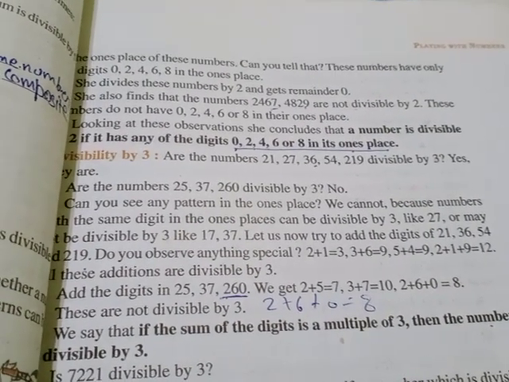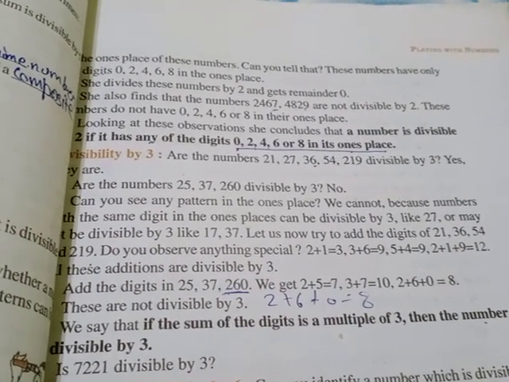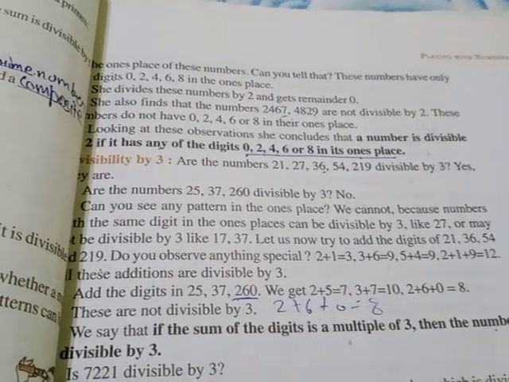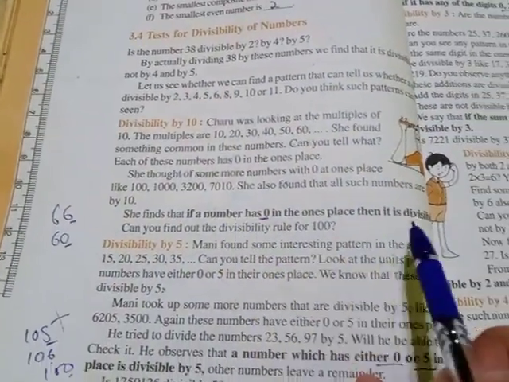If the answer is coming in the table of 3, it means 3 is a factor of that number, and if the answer is not coming in the table of 3, 3 is not a factor of the given number. Is it clear? While you go through pages 54 and 55, don't look at all these things. You just see the dark points, the bold statements. It will be very clear to you.